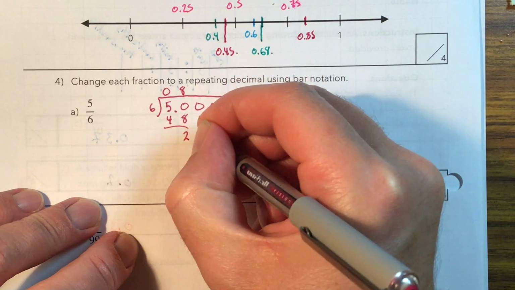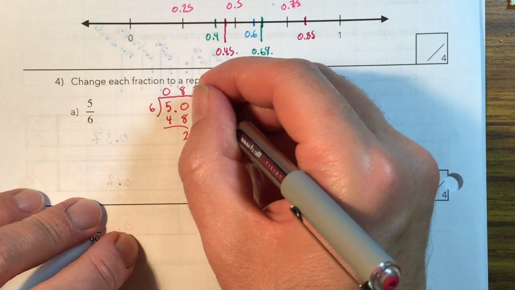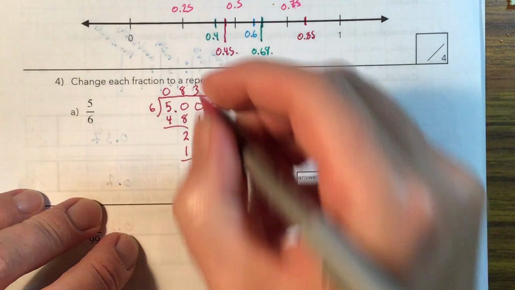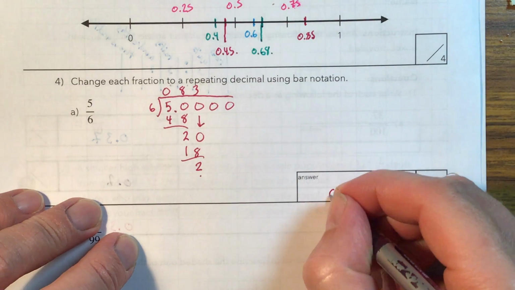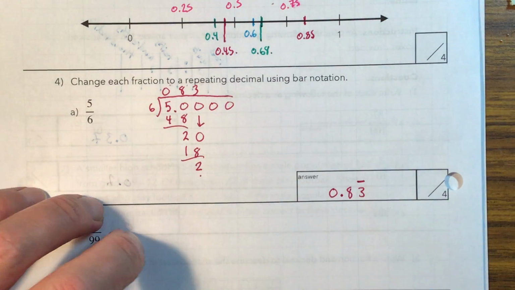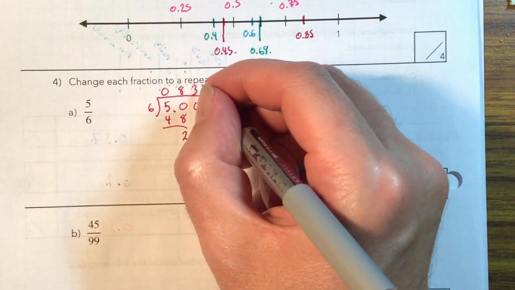Subtract 2, bring down the 0. 3, 18, 20. Oh, we're repeating already. So it's 0.83 with a bar over the 3 because the 3 repeats. The 8 does not repeat, but the 3 will keep on repeating.